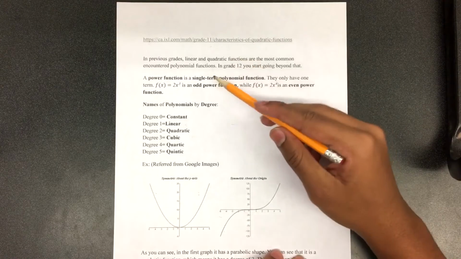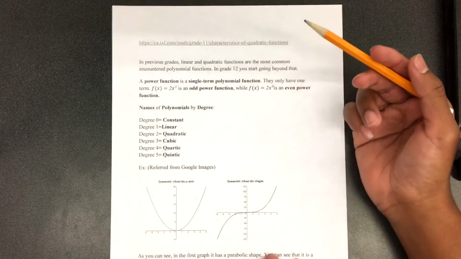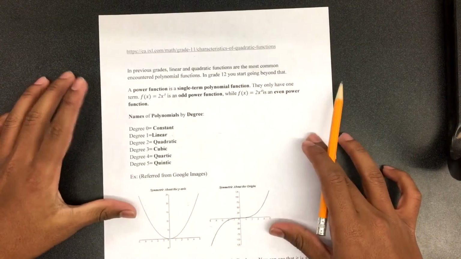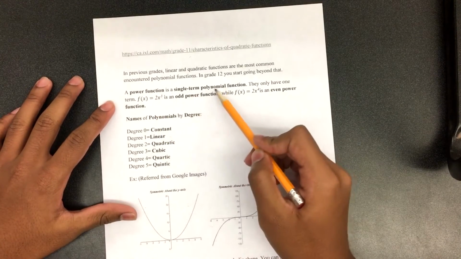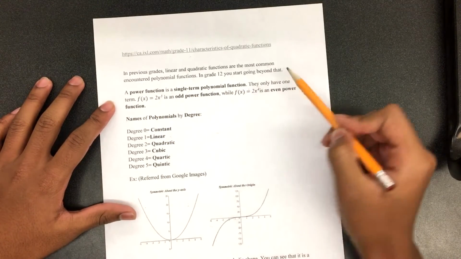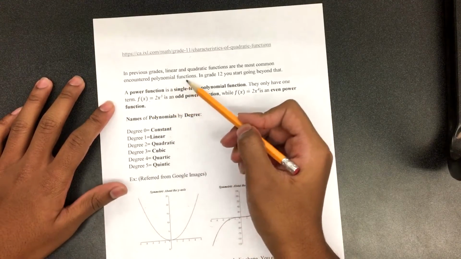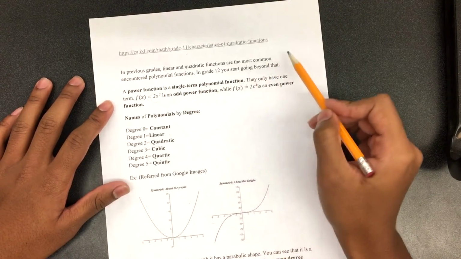So in previous grades, you probably learned about linear and quadratic functions since they're the most commonly encountered ones. But in grade 12, we start going beyond that. So the definition of a power function is a single term polynomial function. For example, f of x equals 2x to the power of 3 is an odd power function. This is a single term polynomial function.